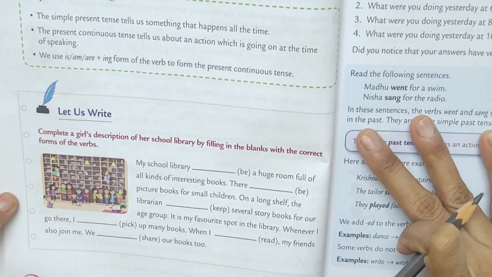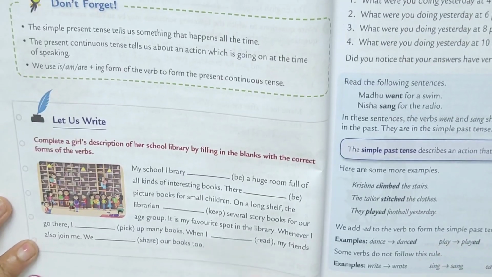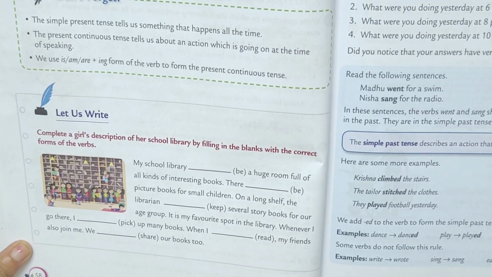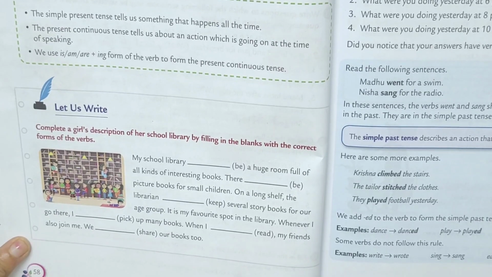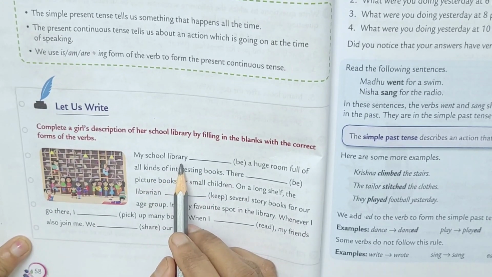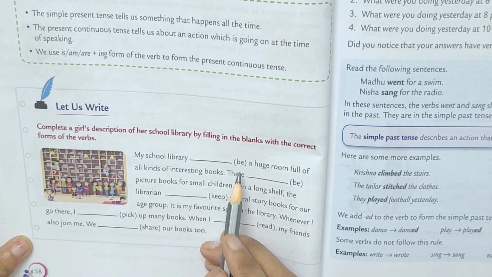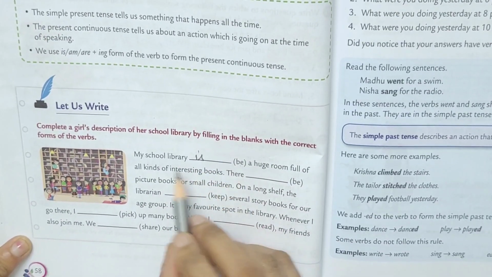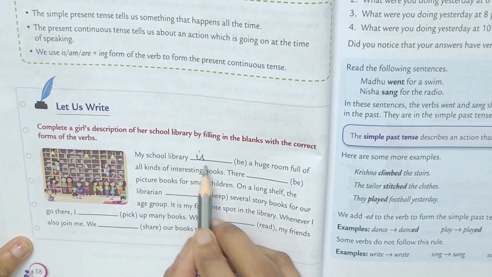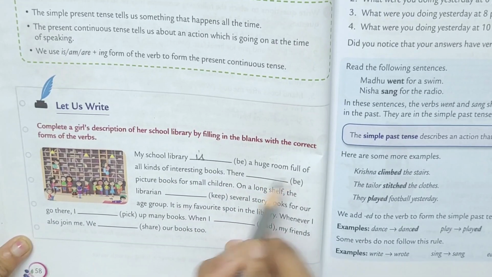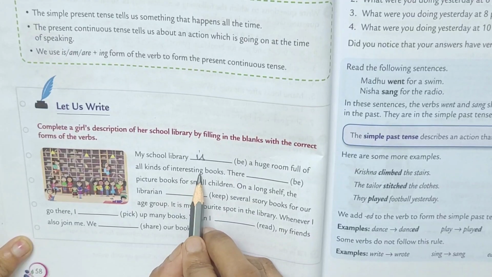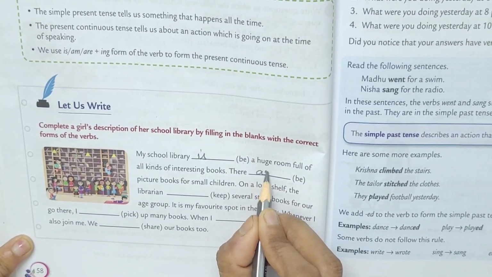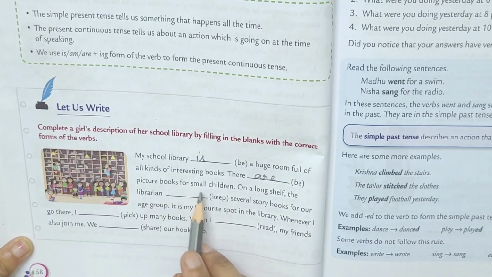Next, let us write. Complete a girl's description of her school library by filling in the blanks with the correct forms of the verbs. My school library is a huge room full of all kinds of interesting books. There are picture books for small children.